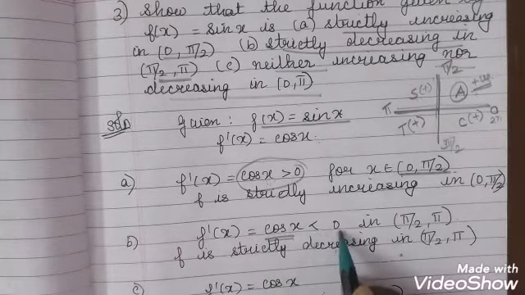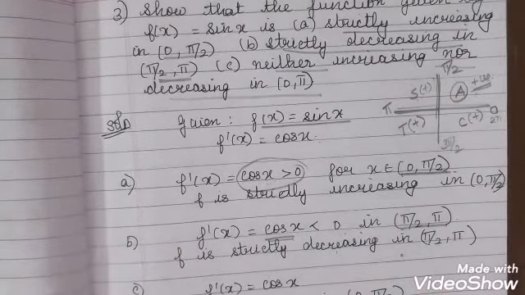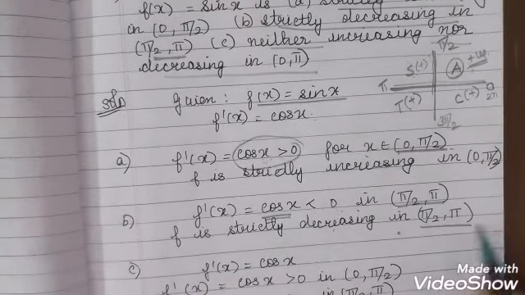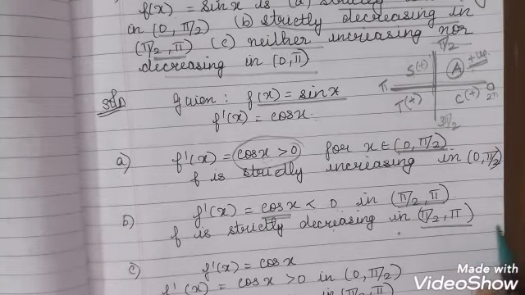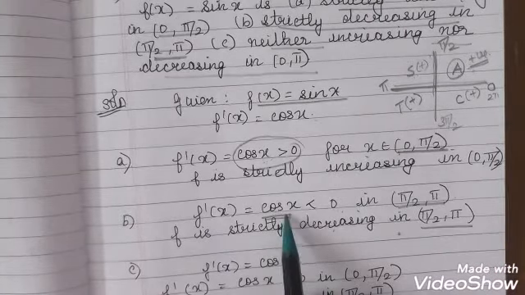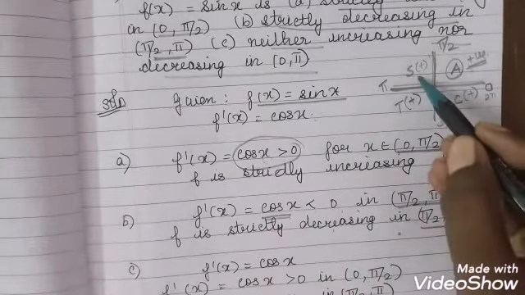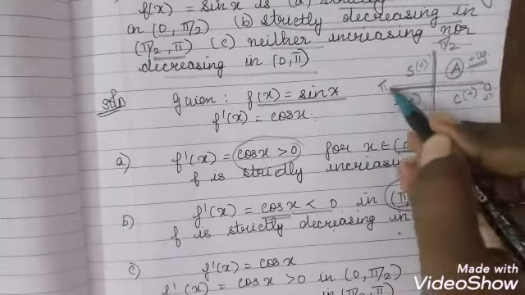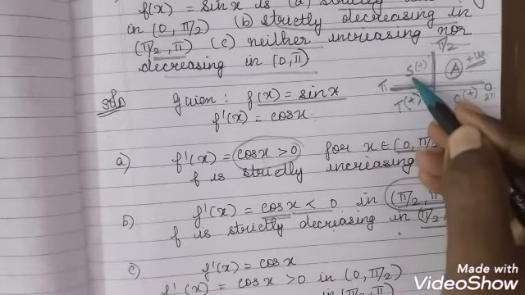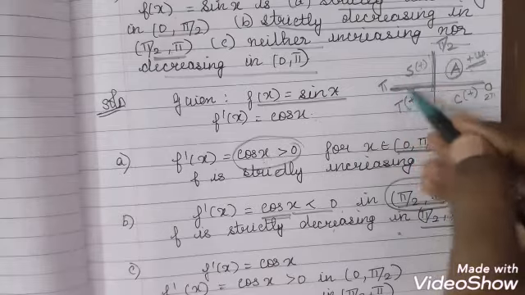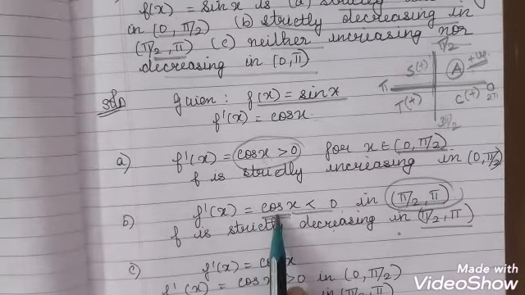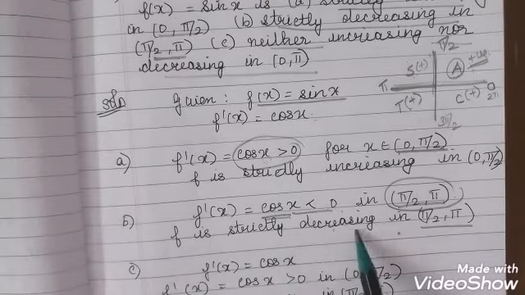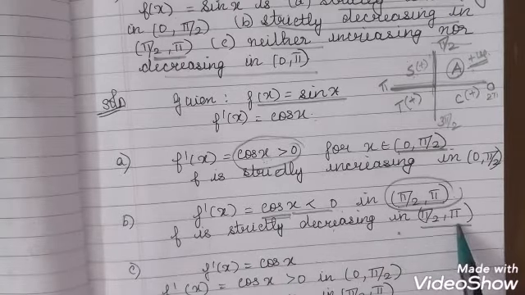So cos x is less than 0 in the interval pi by 2, pi. Therefore, what can I say? F is strictly decreasing in the interval pi by 2, pi. This is what you have here. Correct? So your f dash of x is equal to cos x. Your cos x is less than 0 because in the interval pi by 2, pi, that is in the second quadrant, sine is positive, but all the other trigonometric functions are negative. Therefore, you say that cos x is less than 0. Thus, f is strictly decreasing in the interval pi by 2, pi.